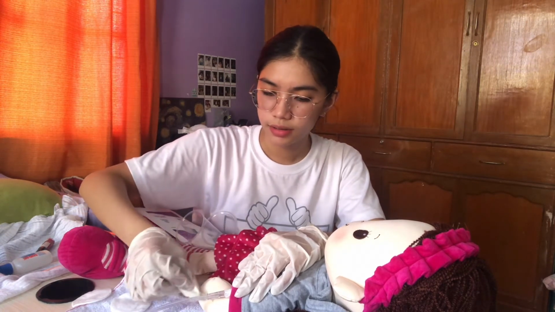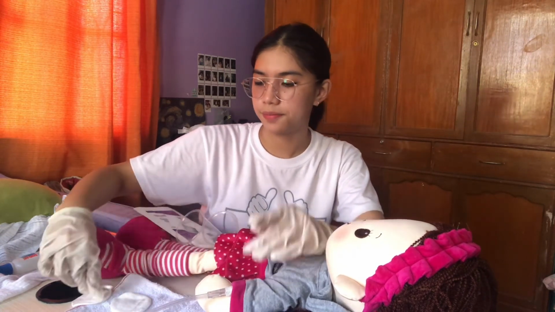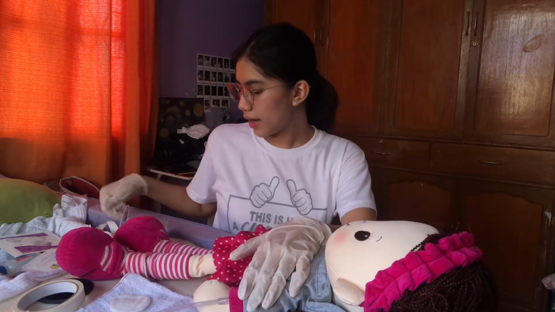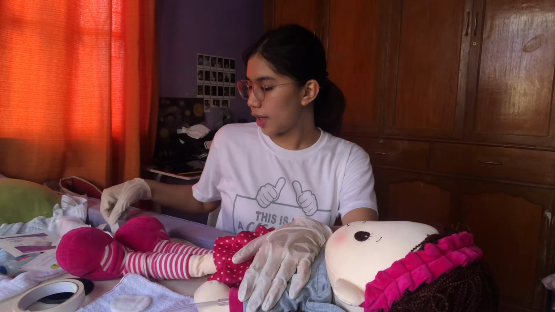Okay, ma'am. Nililinis ko na lang po yung IV site. Okay. Yan, ma'am. Retape the needle or catheter. So, for a butterfly needle, we will apply strips of tape to the wings of the butterfly using crisscross method.